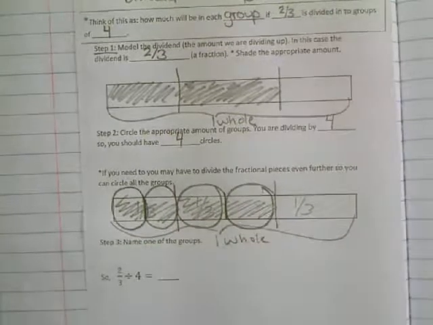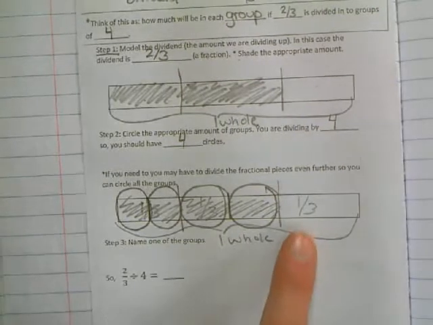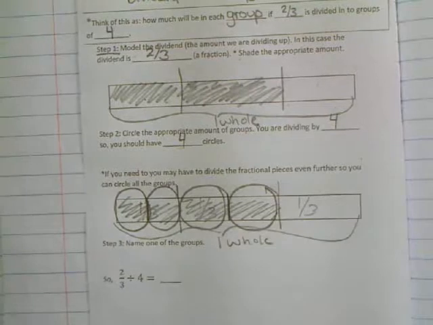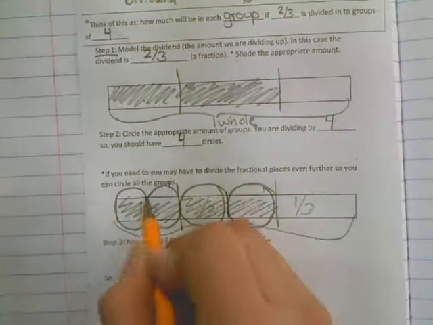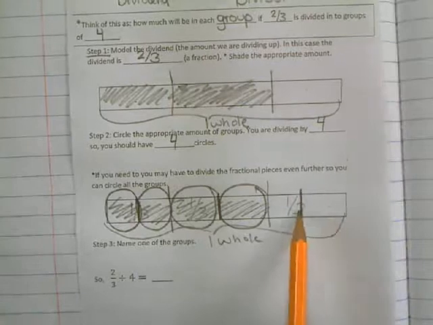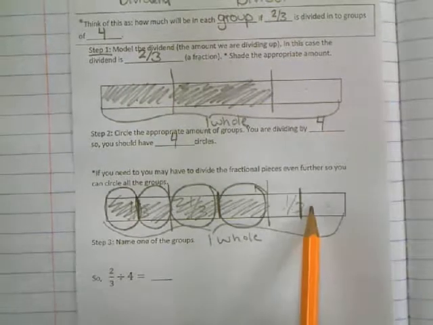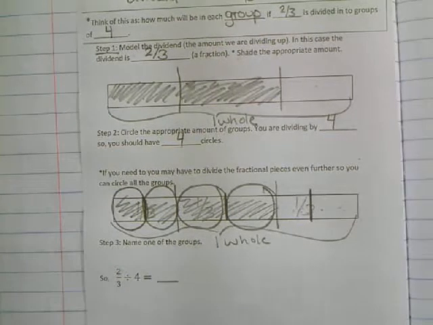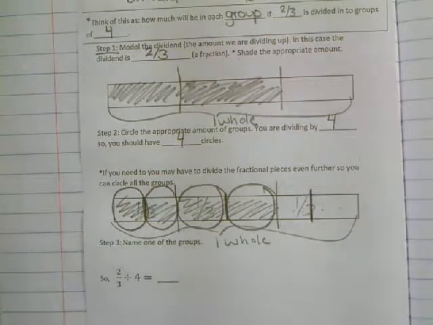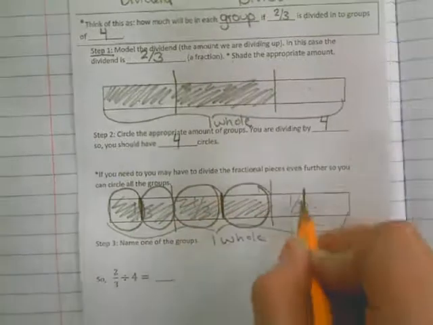Now, here's the thing. When I'm working with fractions, I want to keep all of my parts equal. I cut this third in half, so I need to make sure I cut all of them in half. I'm not really working with this one so much because I don't have that piece, right? This is my missing piece over here, but I still need to cut it in half to keep my group sizes equal. Okay, does that make sense? Whatever you do to one of those chunks, you need to do to all of the chunks. Because I cut this one in half and this one in half, I need to also cut this one in half. Okay, does that make sense?